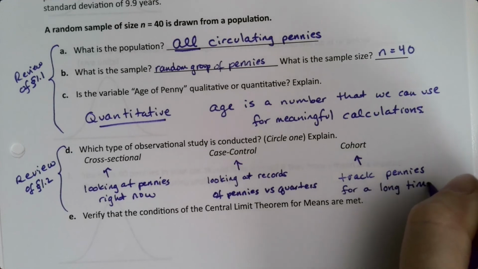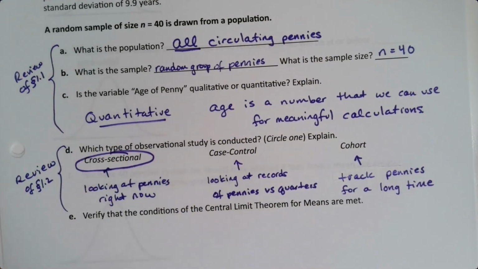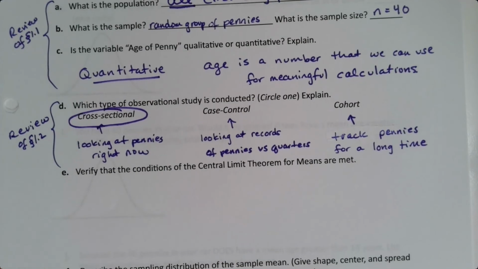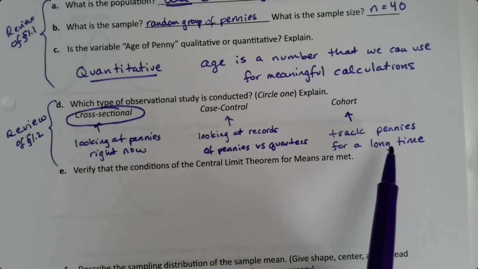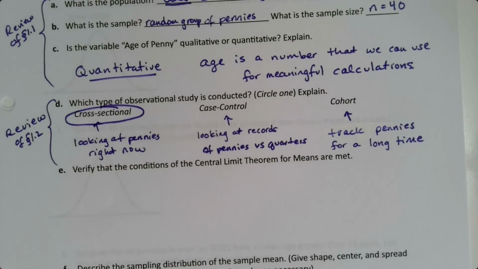And I think it's pretty obvious which one we have here. We have a cross-sectional. We're just saying, hey, what's the age of pennies right now? Right now, it's this. Right? We're not looking at pennies versus quarters. We're not saying, hey, I'm going to start tracking pennies from this point forward. We're not doing any of those things. So therefore, it's got to be a cross-sectional snapshot.